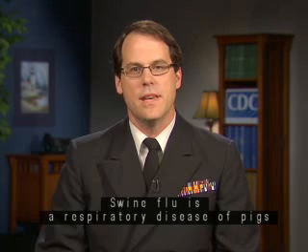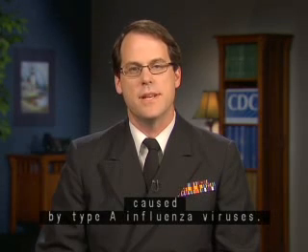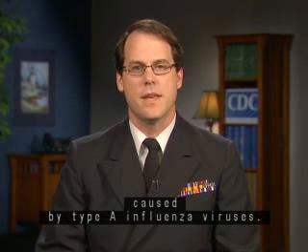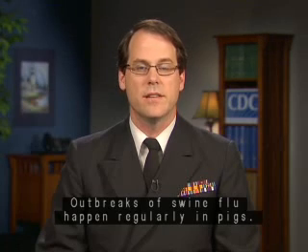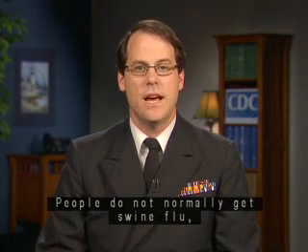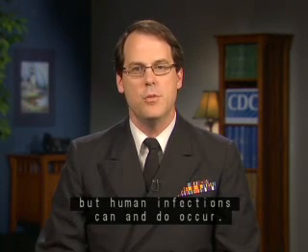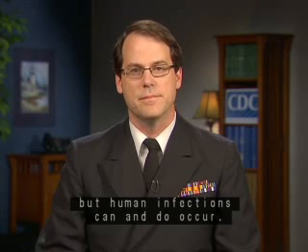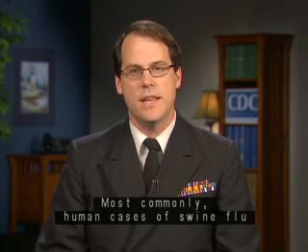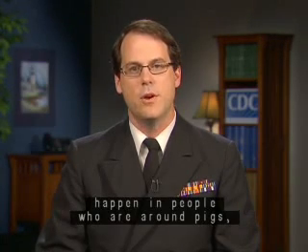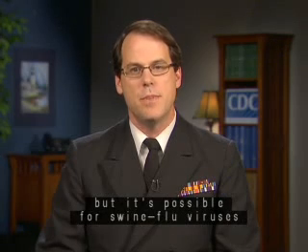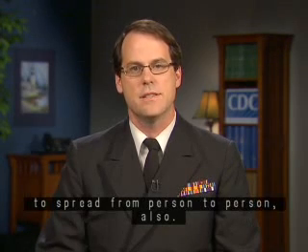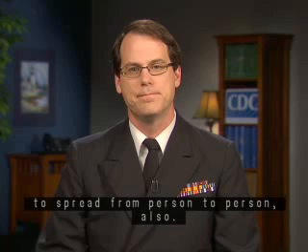Swine flu is a respiratory disease of pigs caused by type A influenza viruses. Outbreaks of swine flu happen regularly in pigs. People do not normally get swine flu, but human infections can and do occur. Most commonly, human cases of swine flu happen in people who are around pigs, but it's possible for swine flu viruses to spread from person to person also.